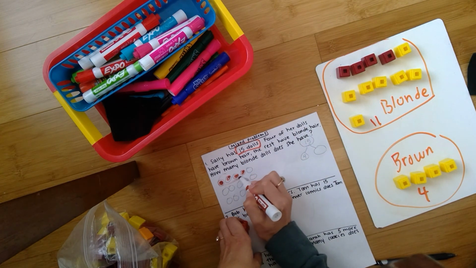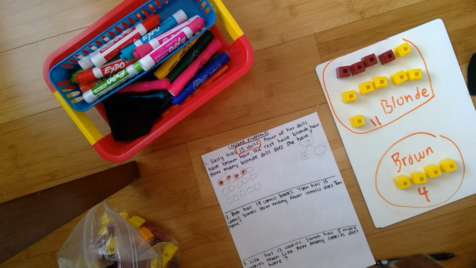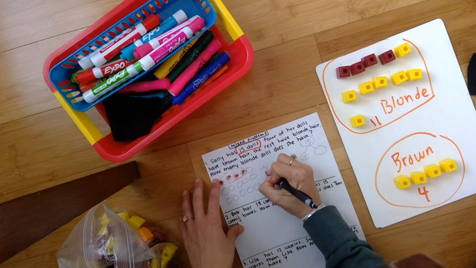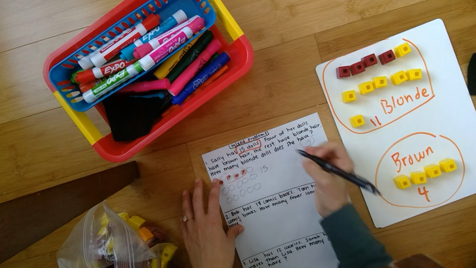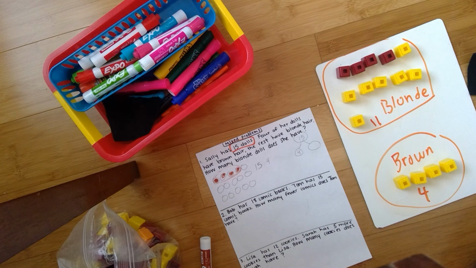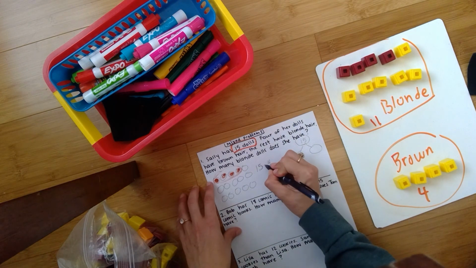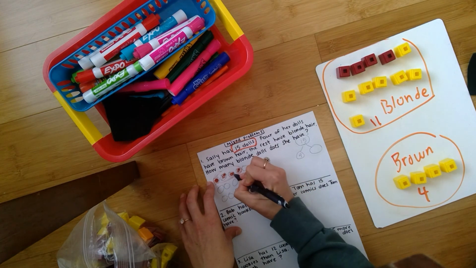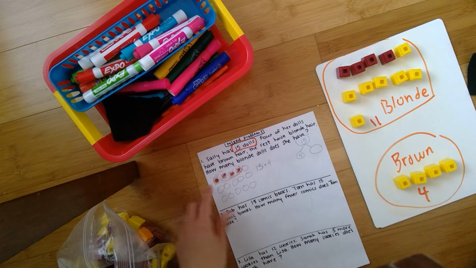Okay? Or you could just circle. It's kind of dying. So 4 of her dolls have brown hair. The rest have blonde. Let's figure out. Sorry, we had 15. Did we add 4 or did we take away 4 out of those? We took away 4 because she had 15 dolls. We're taking away those 4 brown. We know that there are 4 brown.